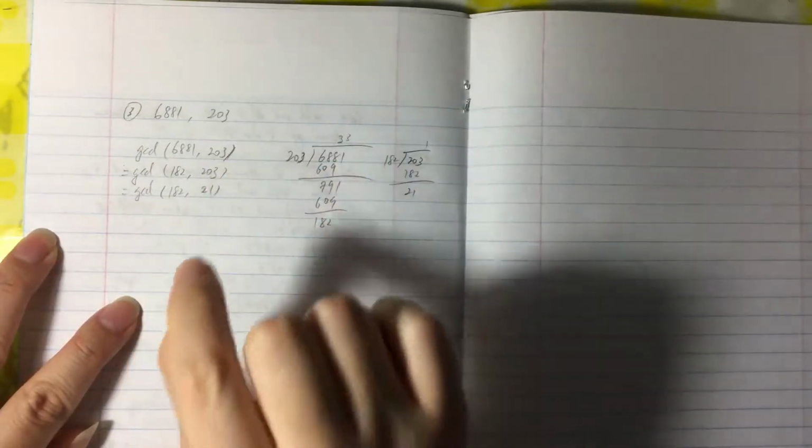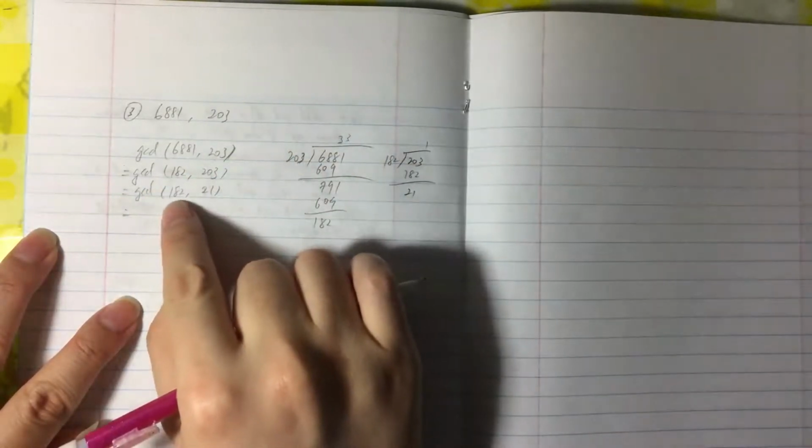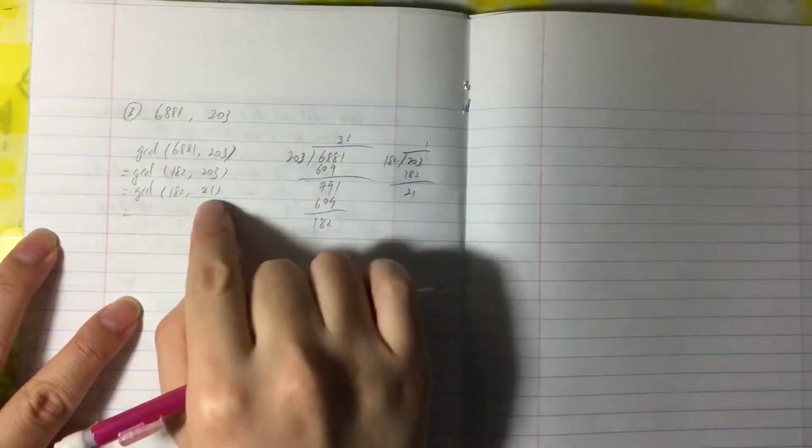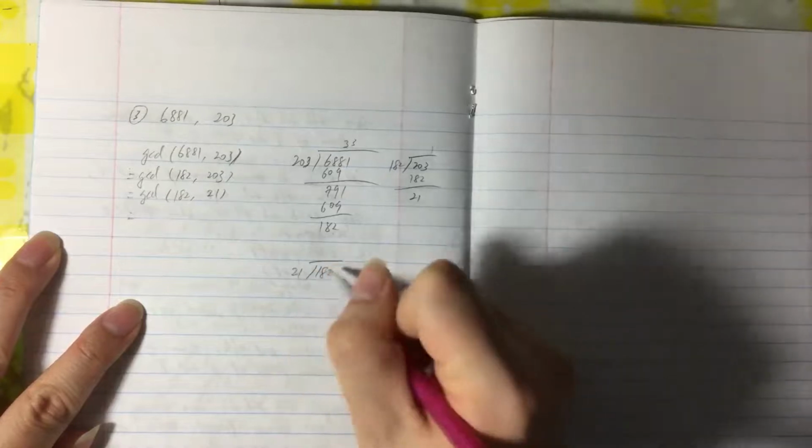If I replace the dividend with the remainder, the GCD stays the same. And keep going, take the larger number, divide by the smaller number. Take 182, divide by 21.